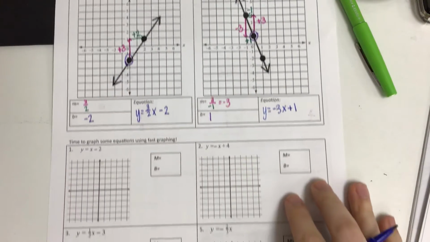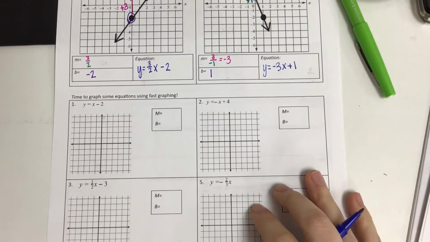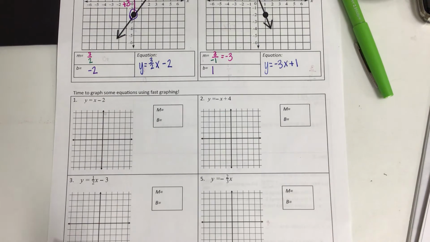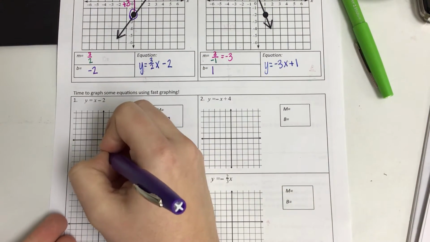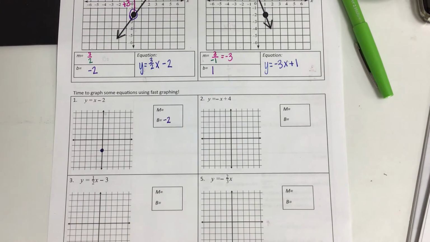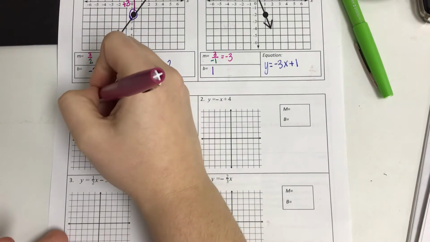So now we're going to graph given our equation. Okay, so we have y equals x minus 2. So we look at our b to begin, and we begin at -2. So that's our y-intercept. We're going to begin right here. Then m is how we move. We don't see an m in front of x, which means that it is a 1.